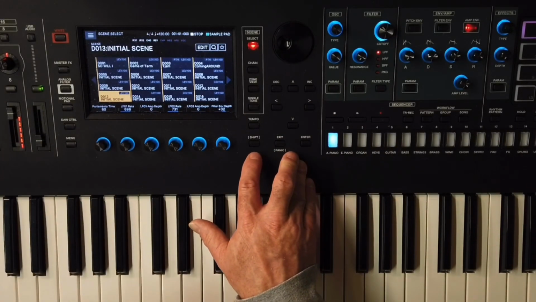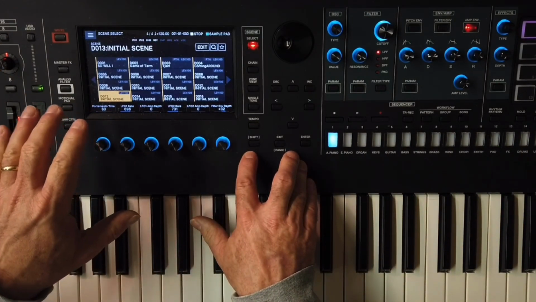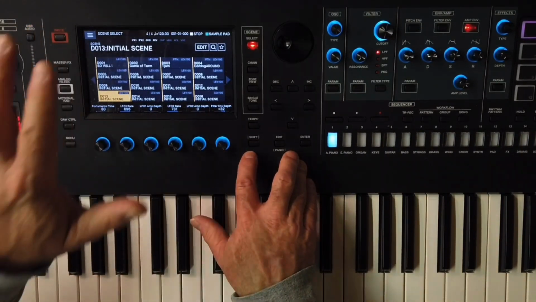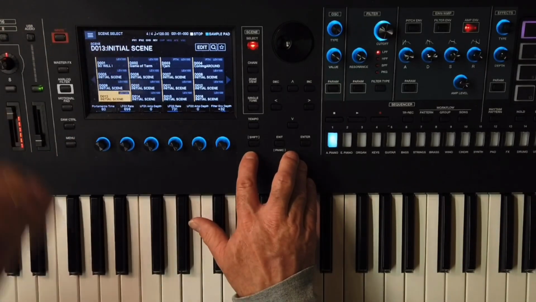It's a lot more expanded than what you had in those previous instruments with the SuperNatural synth sounds. But those SuperNatural synth sounds are still in here. They're ported over to the Fantom, and I'll show you how to find them.